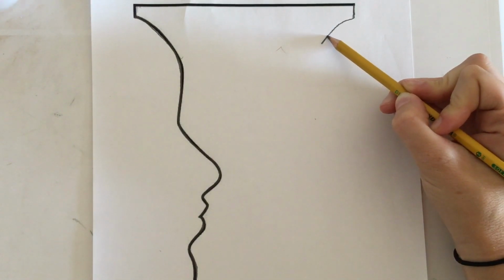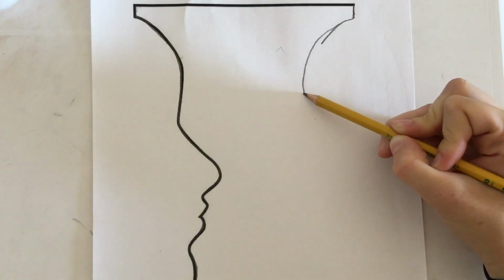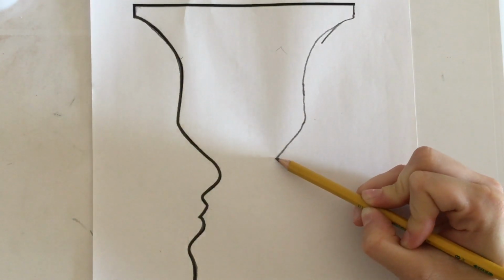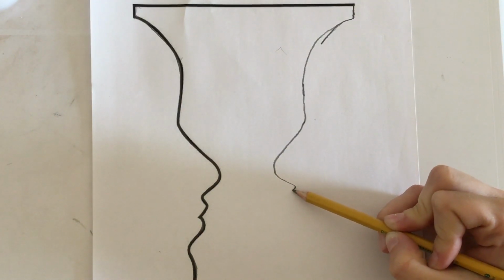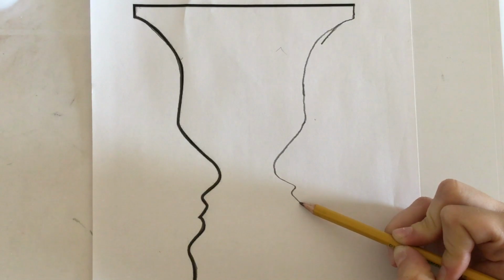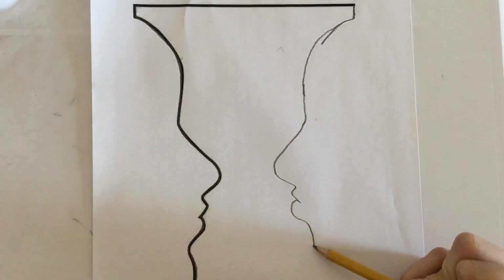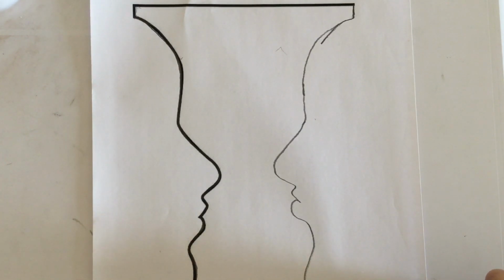Forehead, nose, upper lip, bottom lip, work my way down to the chin, and neck.